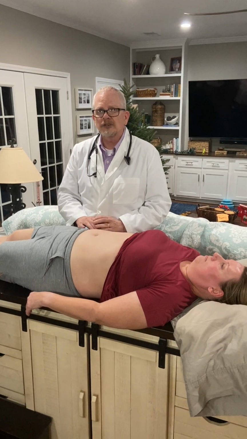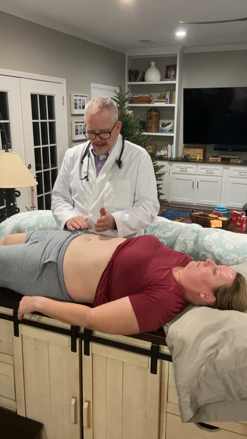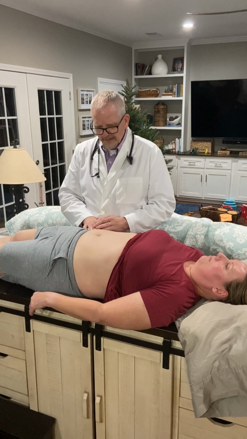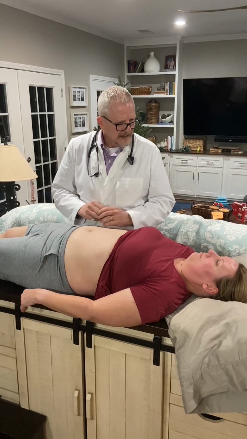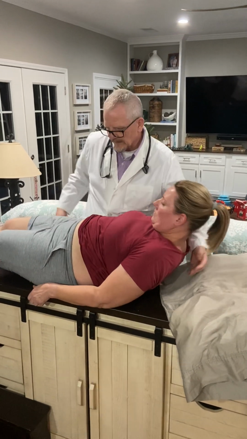And now I'm going to do one last assessment. I'm going to check for rebound tenderness. I'm going to do McBurney's point, which is about 1/3 the distance between the iliac spine and the umbilicus, which would be right about here. Any discomfort? No. Okay, perfect. Okay, that ends the abdominal assessment.